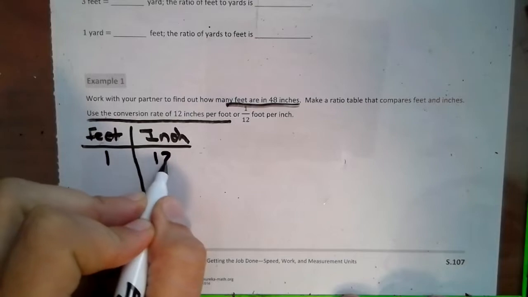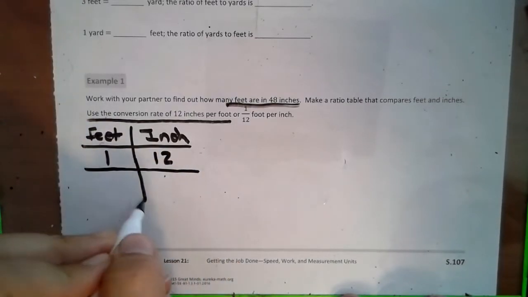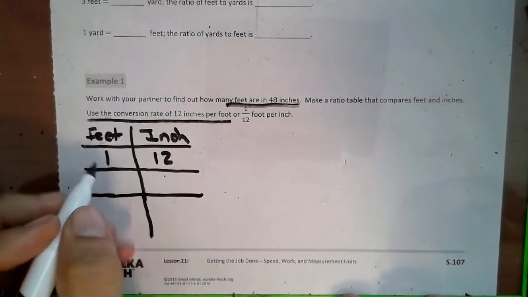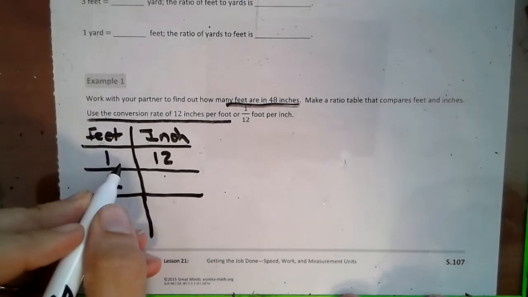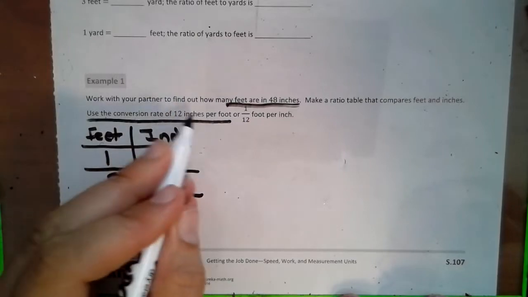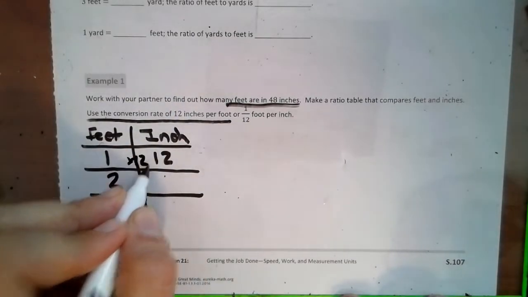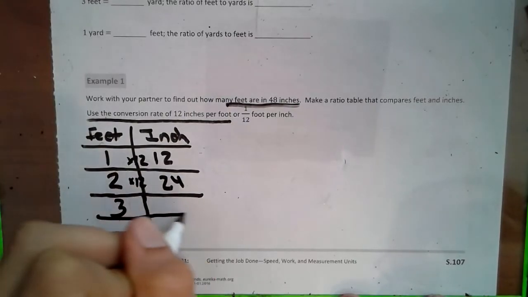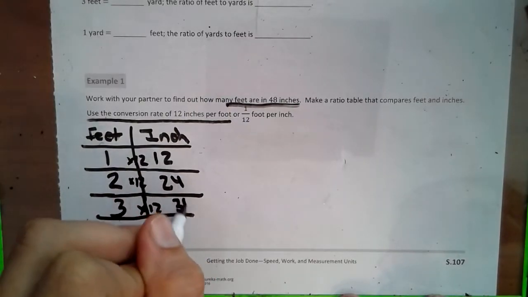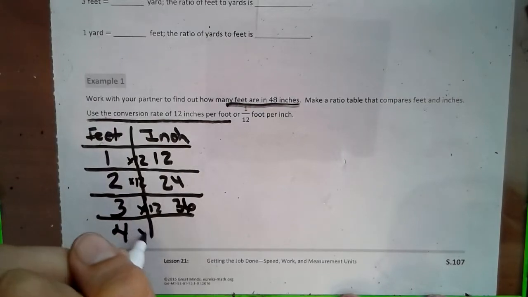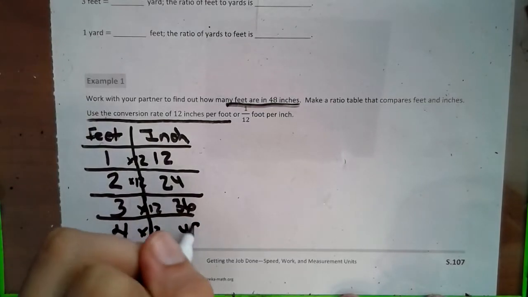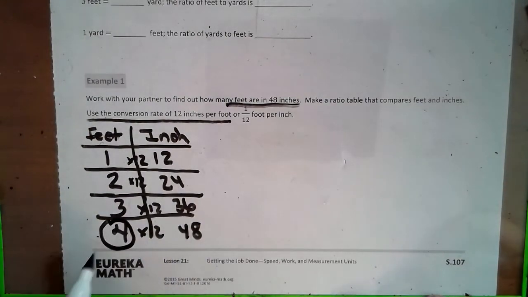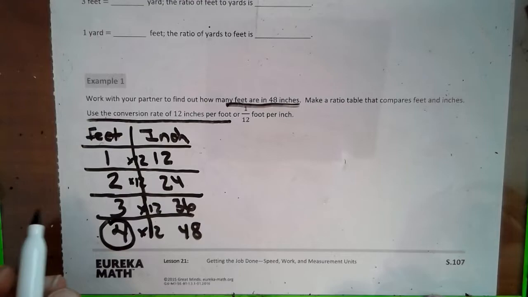1 foot, 12 inches. So if we keep this pattern going down here, we have to have 2 feet, and we know the pattern from 1 to 12 is 12 per foot, so that means we times by 12, there's 24, 3 times 12, that's 36, and 4 times 12, that's 48. So 4 feet is our answer using a ratio table.